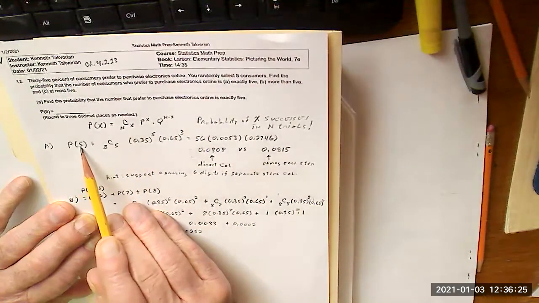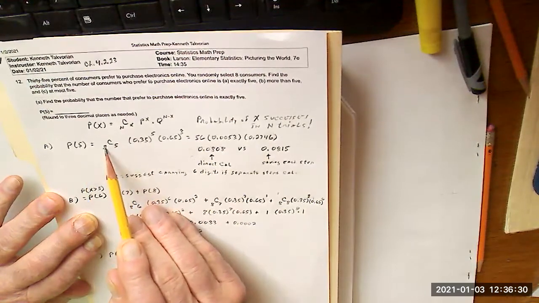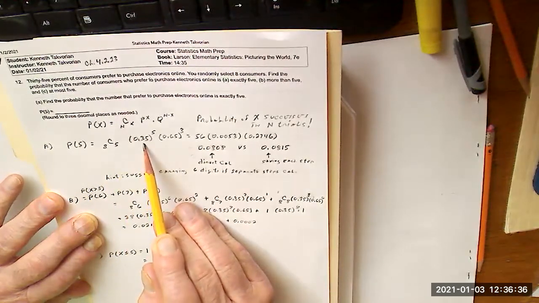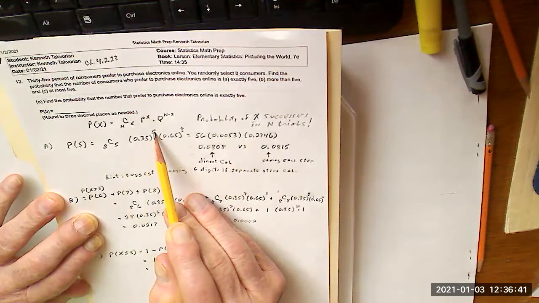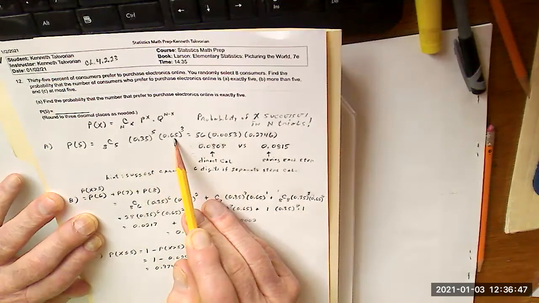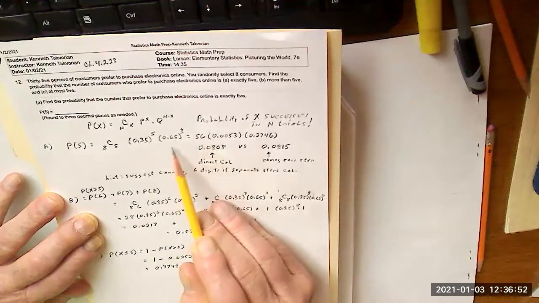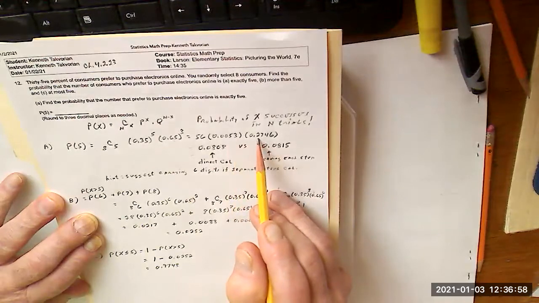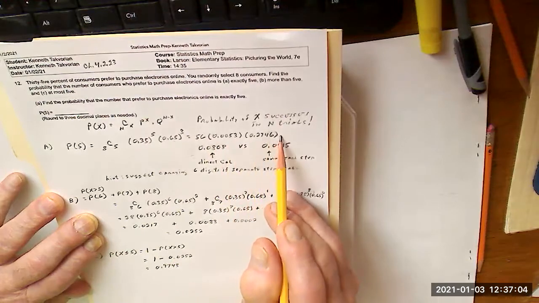The probability of 5 successes out of a sample of 8. So it's the number of combinations of a sample of 8 with 5 successes, times the probability of success, 0.35, raised to the 5th power. The probability of not having success is the complement, 0.65, raised to the n minus x power, which is 3. Plugging in and performing the calculations, I've rounded to 4 decimal places. So 56 times 0.0053 times 0.2746.